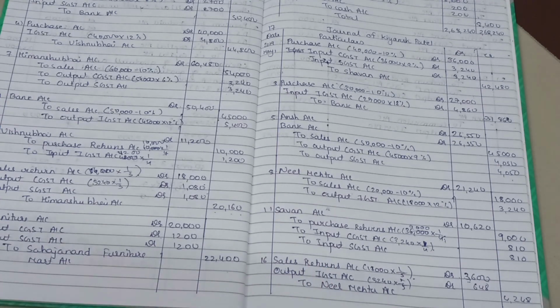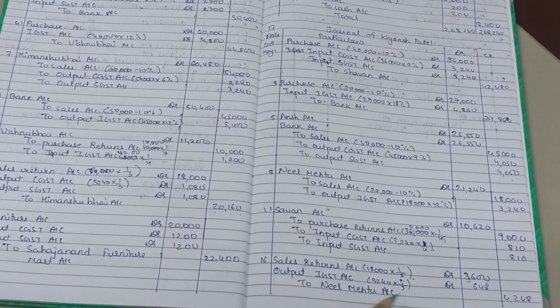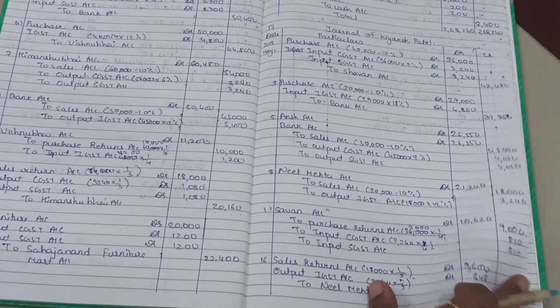On the 16th, 1/5 goods received back from Neil Mehta of Nagpur. The proportionate amount of GST is adjusted. So Neil Mehta, okay, goods are total 18,000. 18,000 multiplied by 1/5th is 3,600. Sales return account debit, output IGST account debit to Neil Mehta account credit. 3,240 multiplied by 1/5 is 648. Total is 4,248.